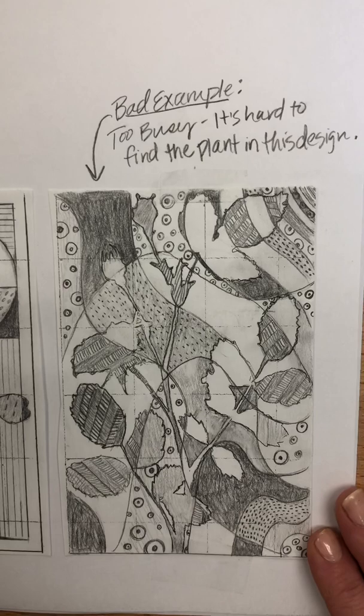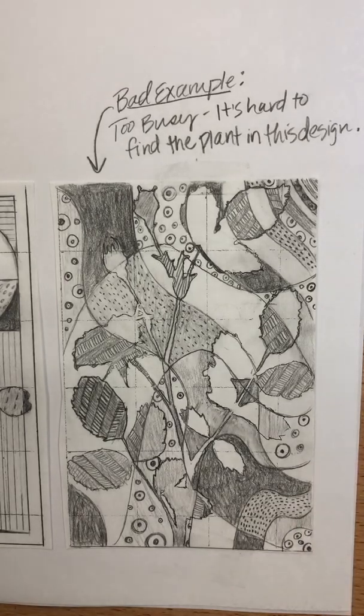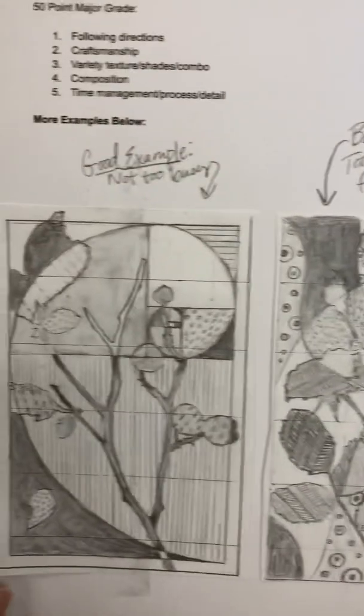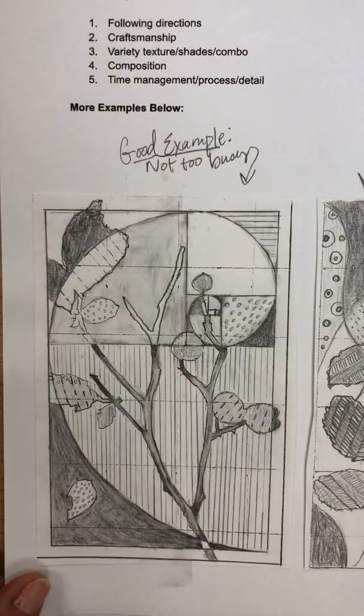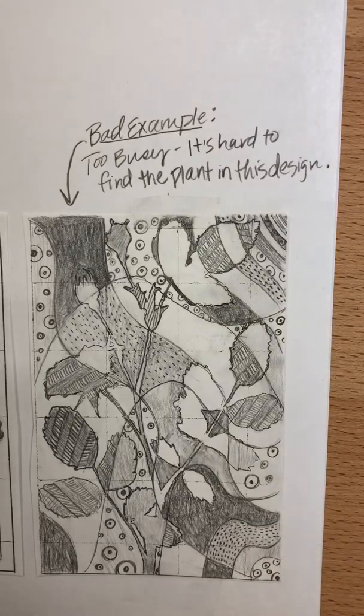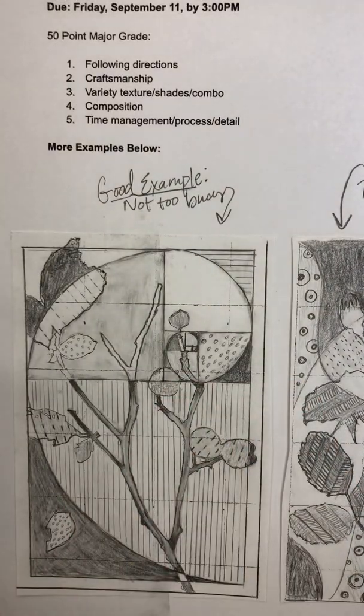Okay, so this one is a bad example, and this is why. It's very busy. It's hard to tell where the plant is. If you're literally getting lost, and on this one it's very clear that there's a plant here, but on this one it's not so clear. So if you're getting lost and you're not really sure, one thing I would say is simplify it. Make your shapes, your divisions, and your background larger so that things won't get chaotic.